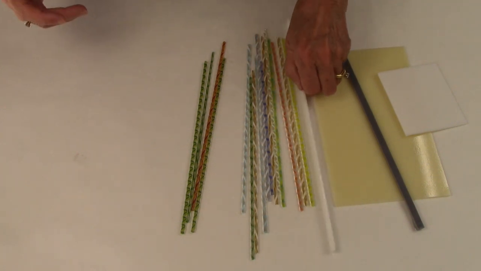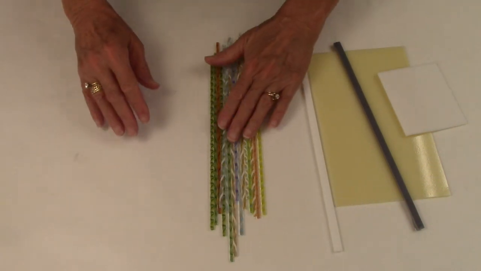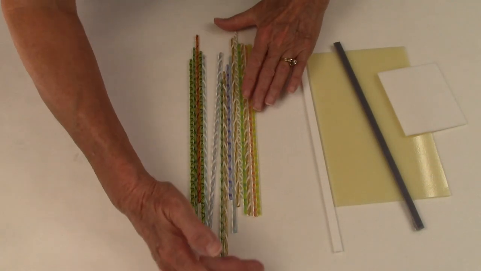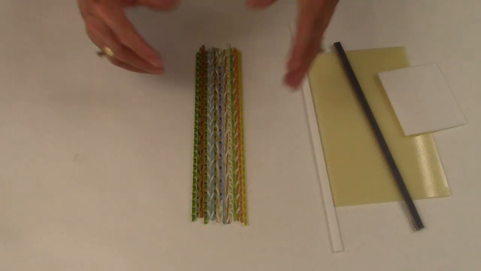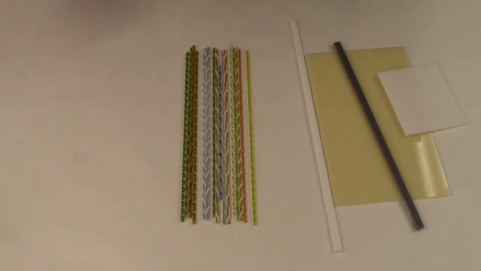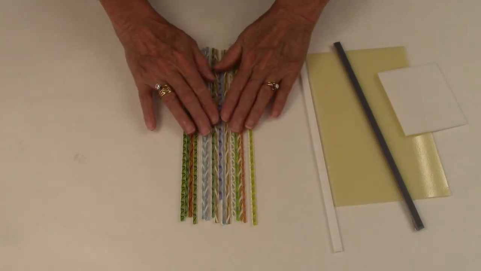I'd like to show you my sort of process of designing something, sort of how my mind works, so that maybe it'll be similar to how you do it, or maybe it'll be different and give you some insight into a new way to approach a project.